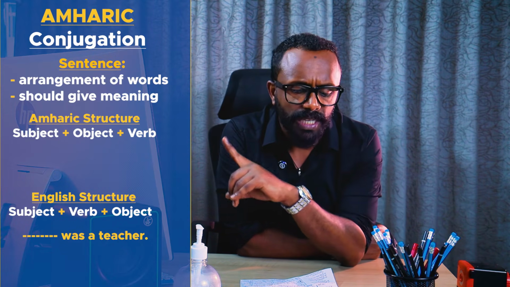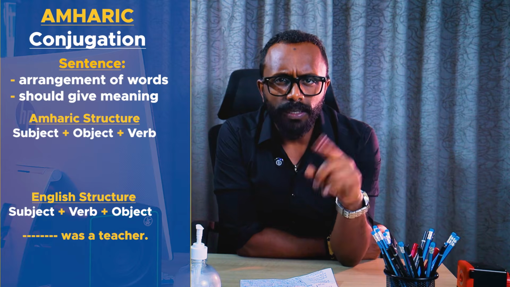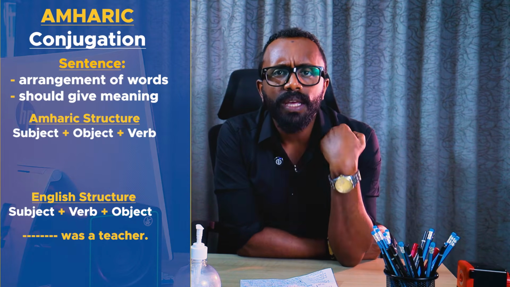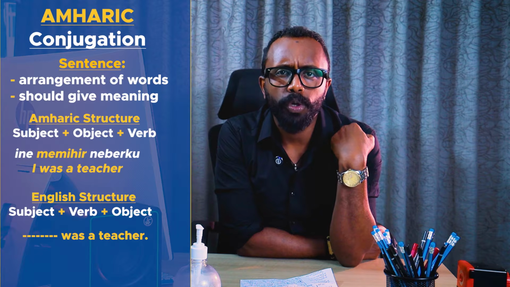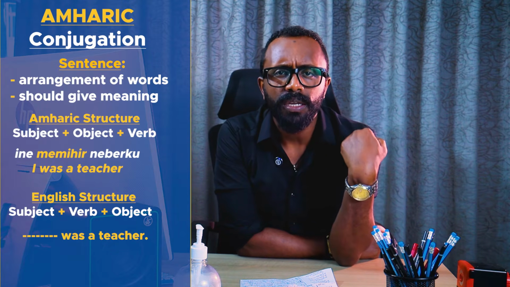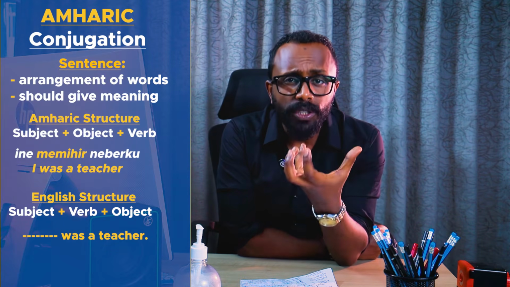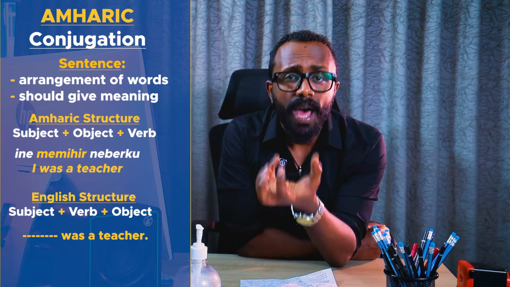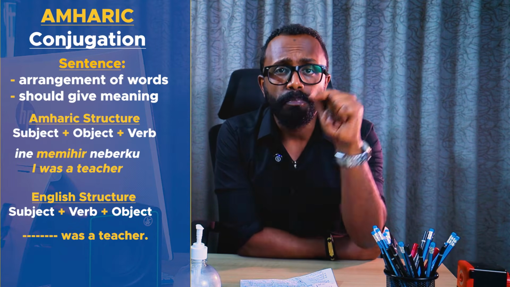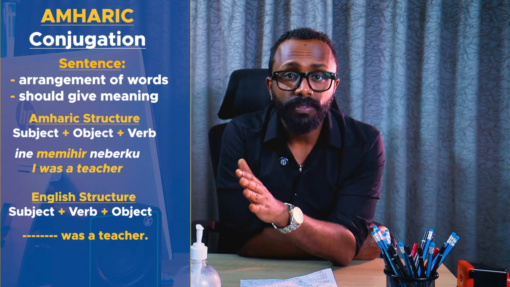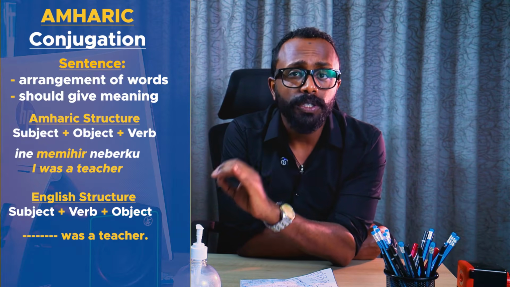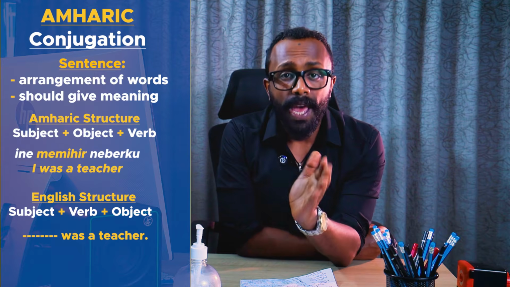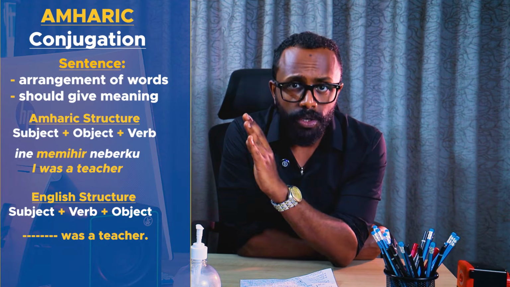I actually gave an example when I talked about it in another video. So that was, "ana memhir nebberku," meaning I was a teacher. "Ana memhir nebberku." So the moment you say "nebberku," it entails "ana"; "ana" is embedded in "nebberku." However, English doesn't actually show who's speaking, right? But if you attach a subject, we definitely know that.